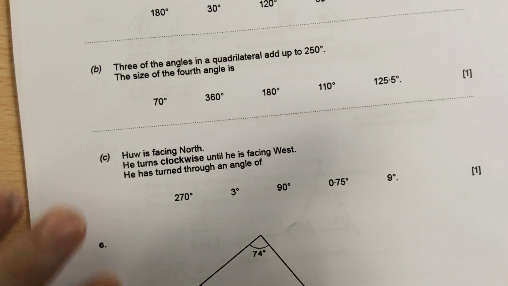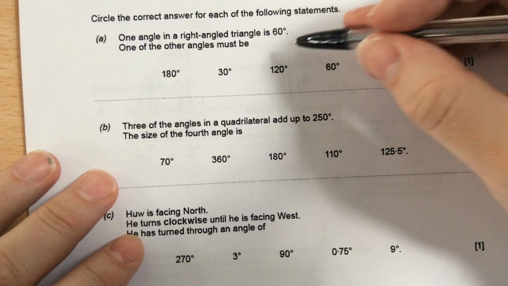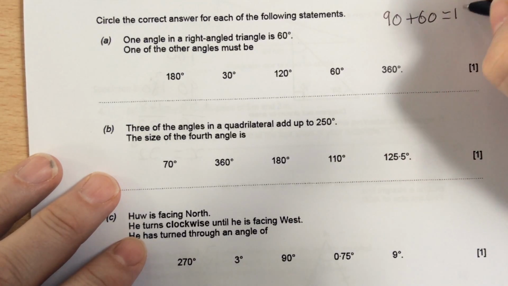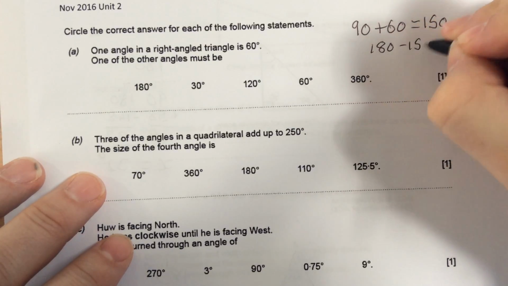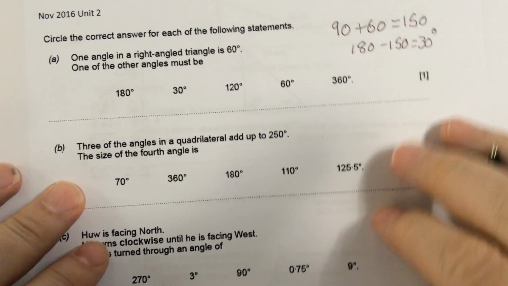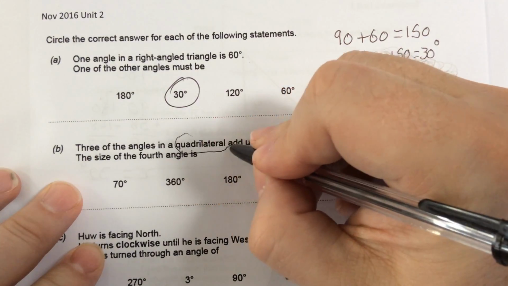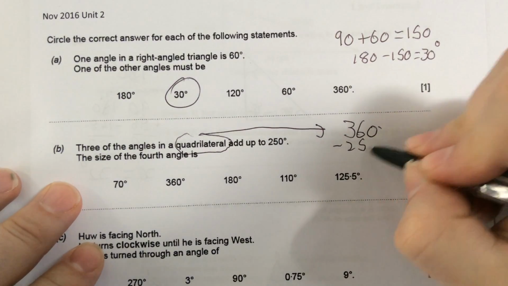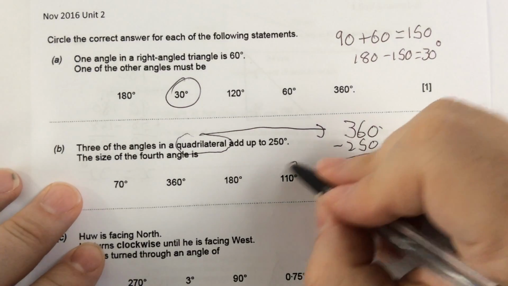A couple more questions, obviously a popular topic. One angle in a right angle triangle is 60. What is the other angle? Because it's a right angle triangle, we've got 90 add 60, which is 150. Because triangles are 180, 180 take away 150 is 30 degrees. So the first one is 30 degrees. We talked about a quadrilateral earlier. A quadrilateral adds up to 360. So 360 take away 250 is 110 degrees. So the fourth one is 110 degrees.